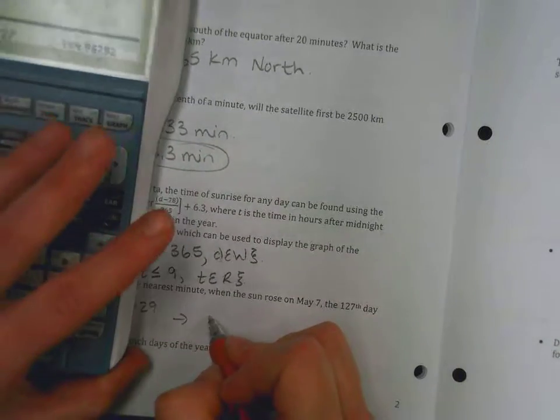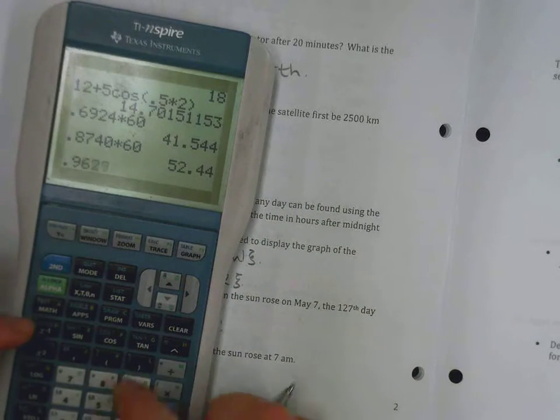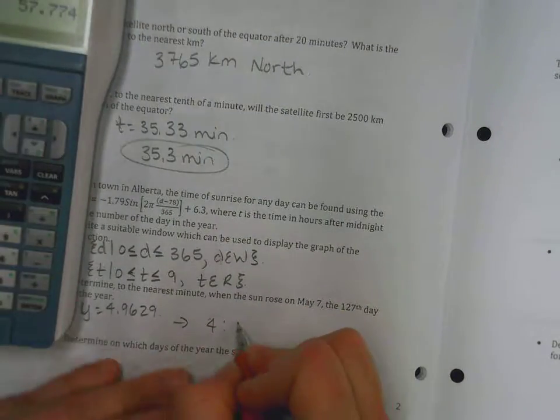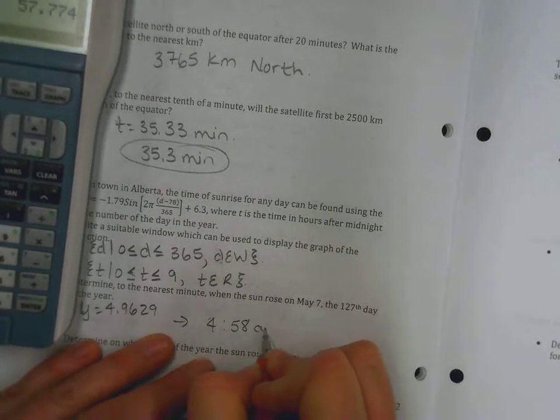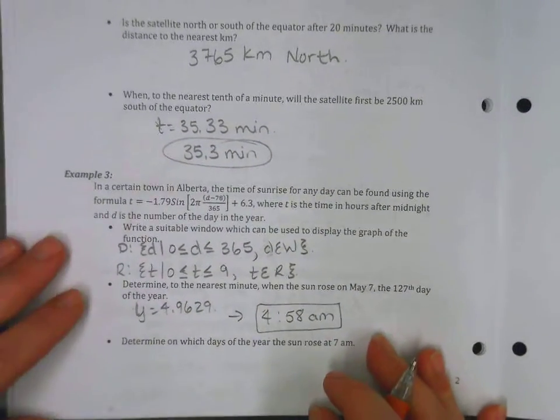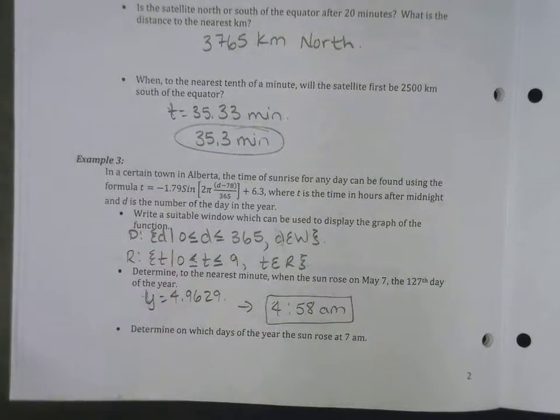So as a time would be 4 in the morning and approximately 58. So 4:58 a.m. So kind of almost middle of May, the sun rises at approximately 5 a.m.